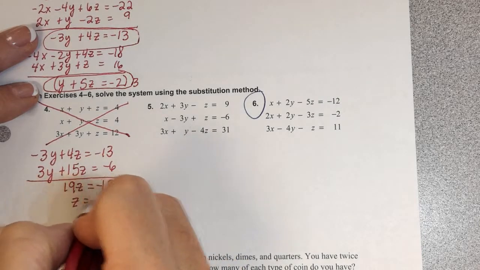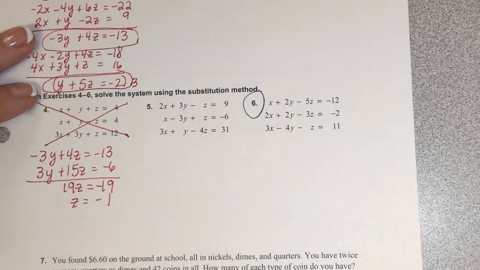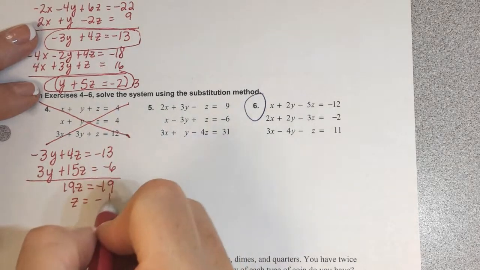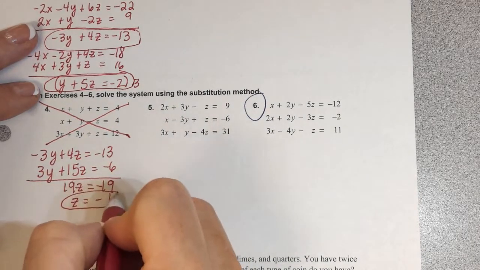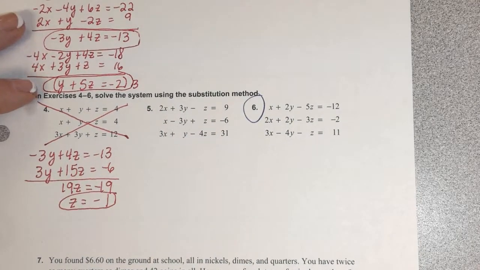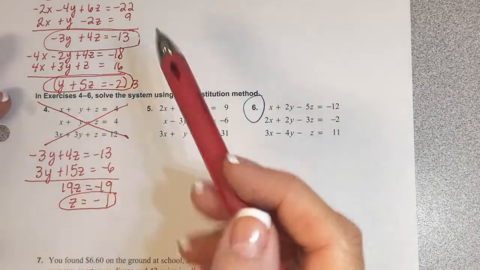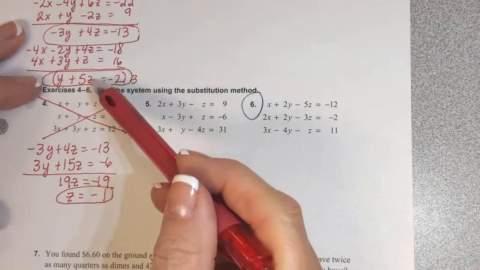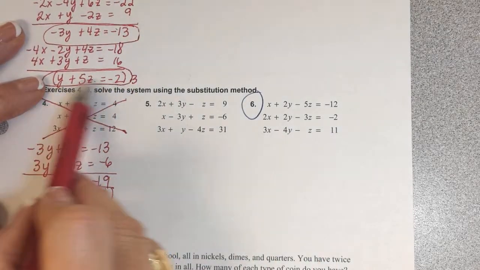So z is going to have to be negative 1. So now I know what one of my answers is. One of my answers is negative 1. What would I do now to find another answer? Go ahead. Substitute negative 1 for z. Right. So now we're going to go back and we're going to substitute in negative 1 for z. And I can plug it in anywhere. But here or here is going to be most helpful. I'm going to choose here.